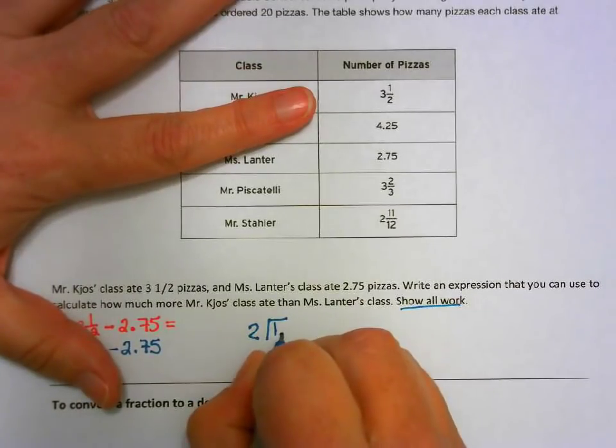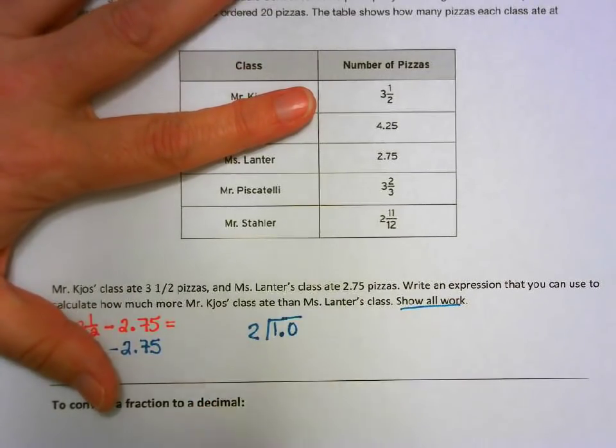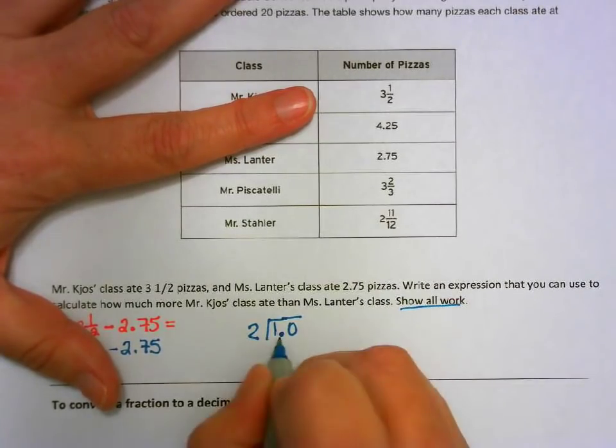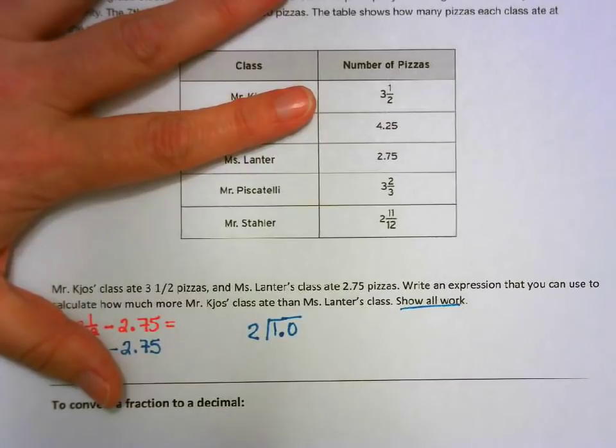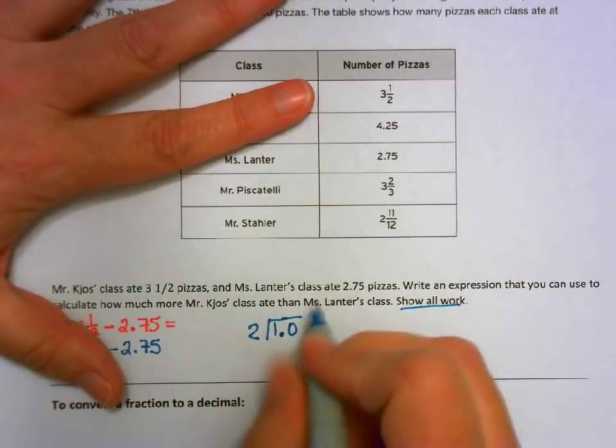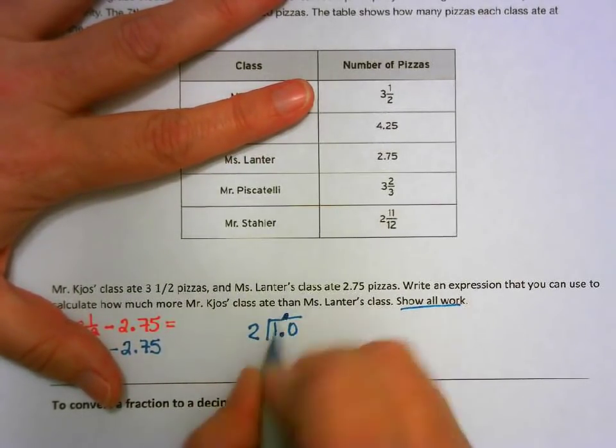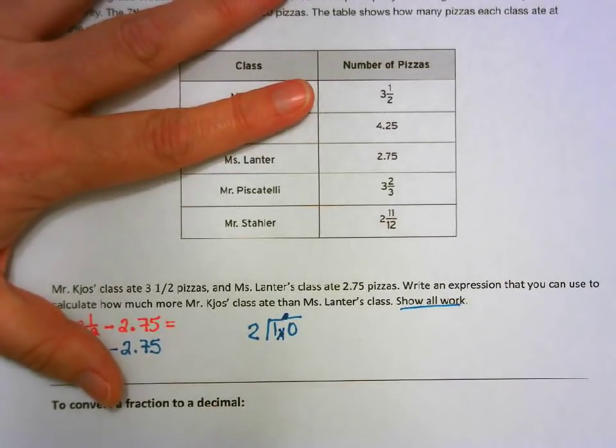So before I even start doing anything, if I'm converting a fraction to a decimal, I go ahead and I set my problem up to show that decimal that's hiding out behind the 1 and the 0, and I'm going to bring that decimal up and I'm going to forget that it's there. Now I don't have to worry about the decimal. I just see the problem as 10 divided by 2.